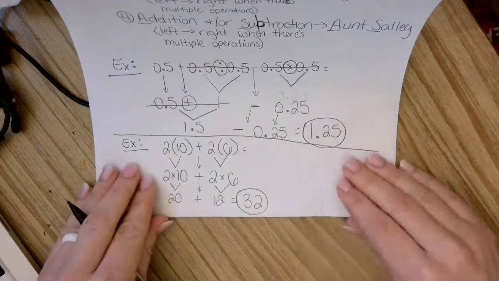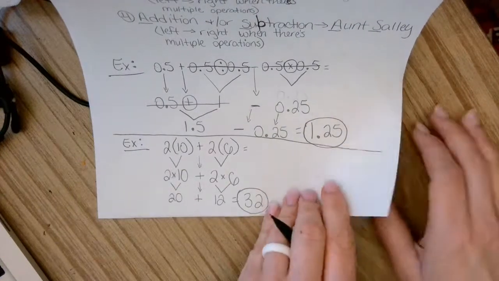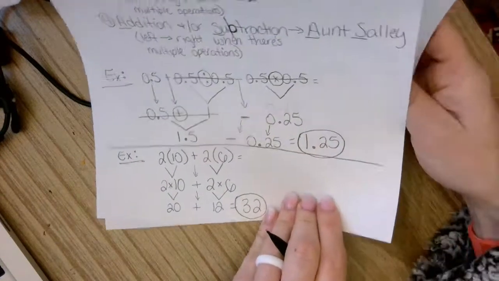Okay, so now I'm going to flip over to the back and we're going to do some more examples, and I'll post these notes online.